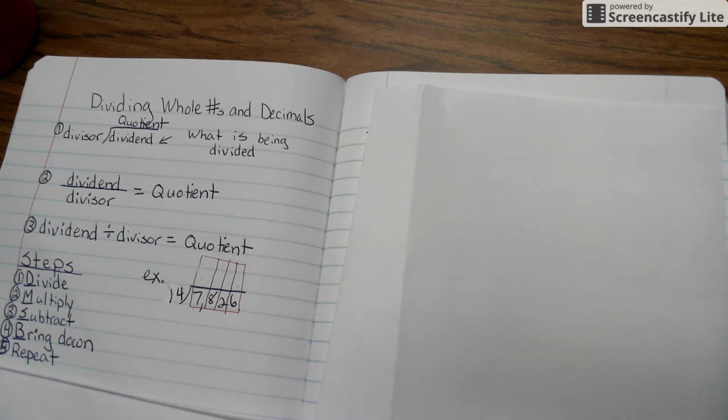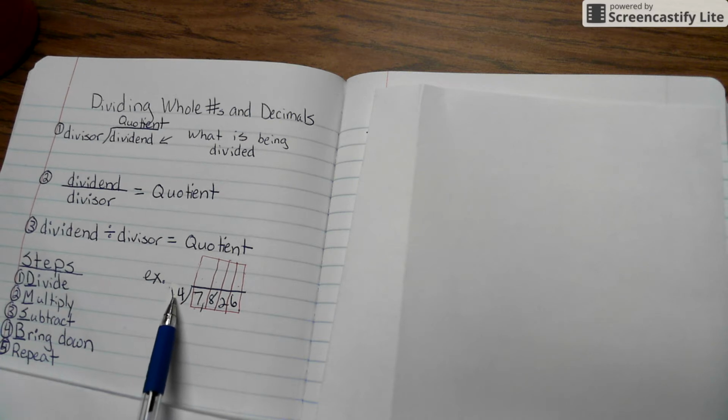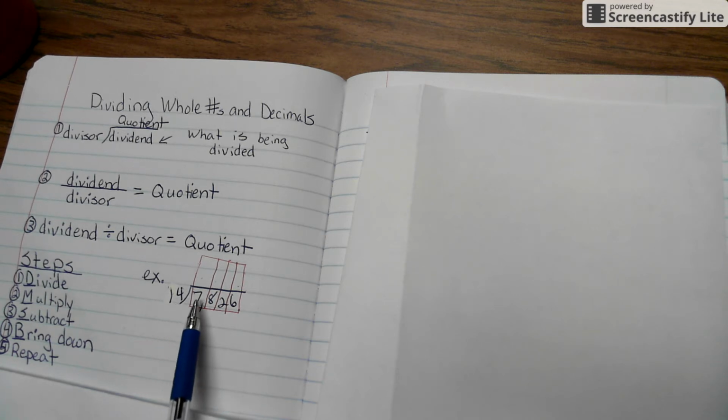Okay, so we are going to try to divide 7,826 by 14. So we're going to look at 14 here. Now that we have two digits here, this is a little different than having just one digit. Will 14 divide into 7? No, it will not. But will 14 go into 78? Miss Hiller, what do you think? I think it will, because 78 is bigger than 14, much bigger.